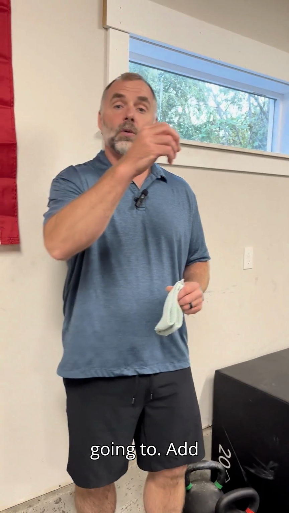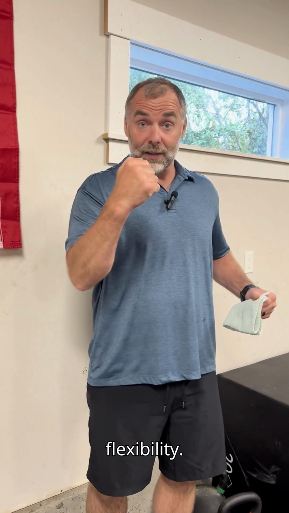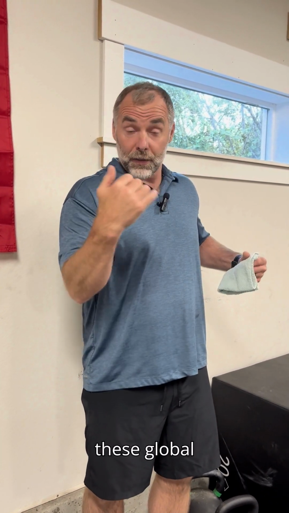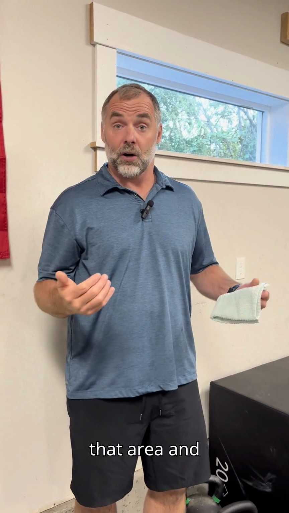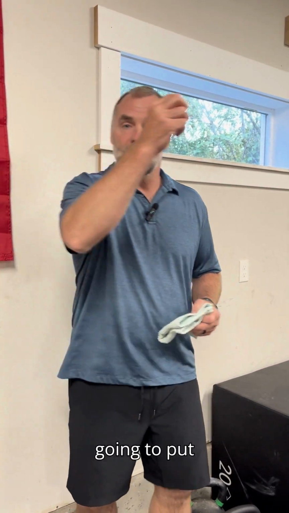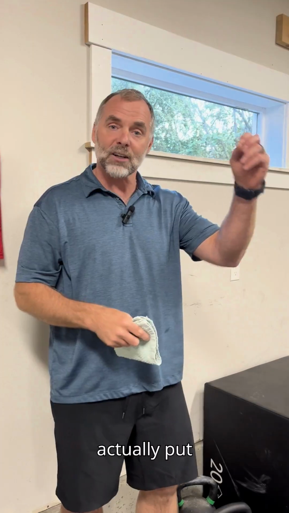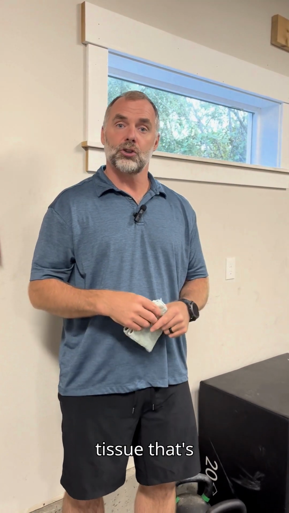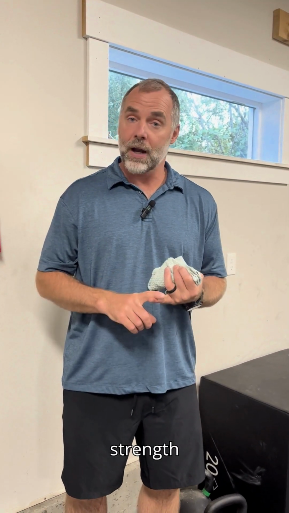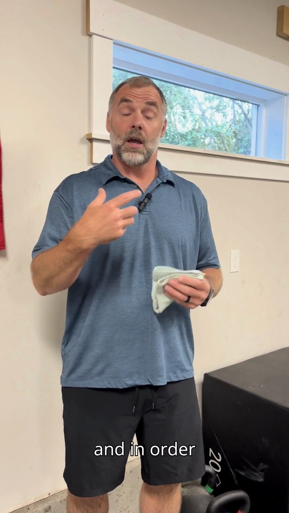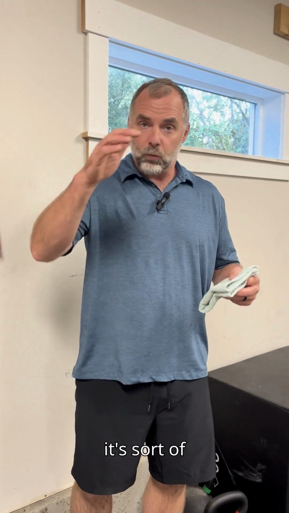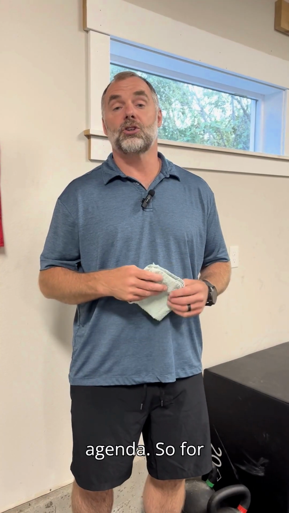And then we're going to add global flexibility. So then we're going to do these global stretches with that area. And then at the end, we're going to put tissue demand onto it. Now we're going to actually put demand on that tissue. That's going to enhance the strength. That's going to enhance the recruitment characteristics in those particular areas. And it's what rounds out our rehabilitative agenda.